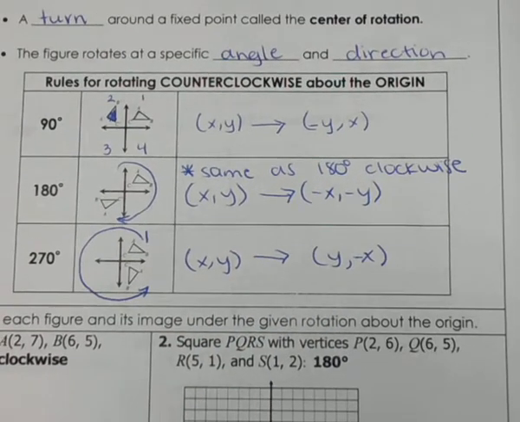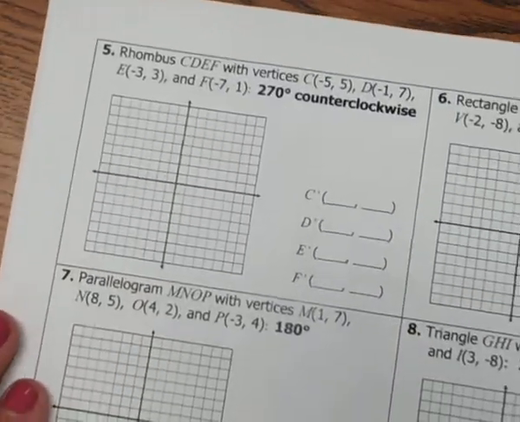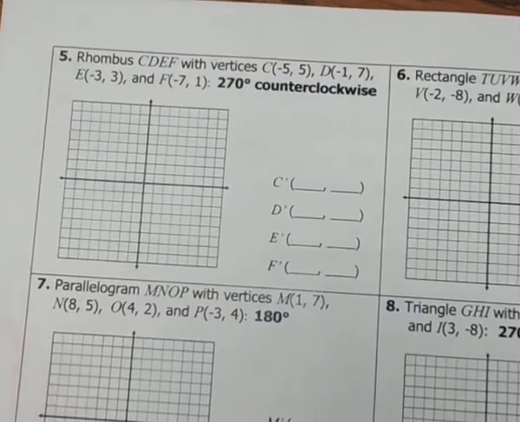270, let's look at number 5 because we have some negatives, some positives. So let's rotate number 5, 270 counterclockwise. Go ahead and plot your pre-image.